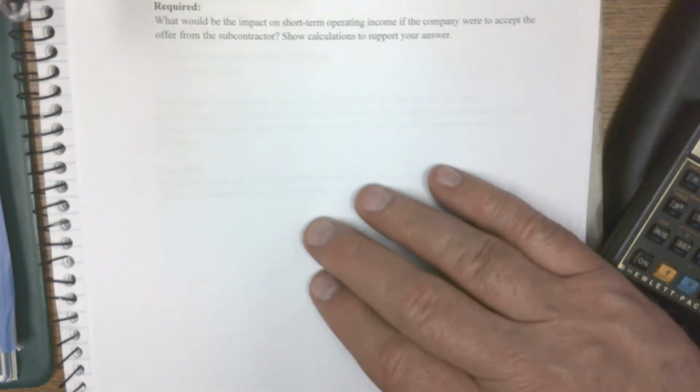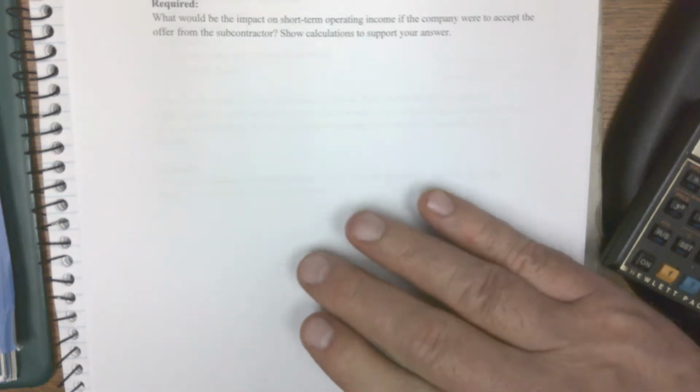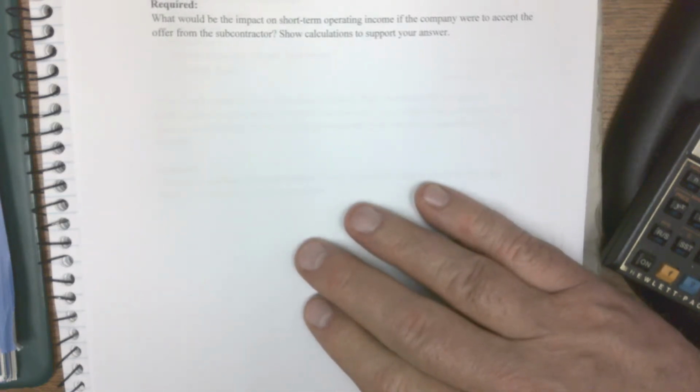Number 8, the Motor Corporation manufactures machine parts for boat engines. The CEO, James Hamilton, is considering an offer from a subcontractor who would provide 3,000 units of product AB 100 for Hamilton at a price of $230,000. If Motor Corp does not purchase these parts from a subcontractor, it must produce them in-house with the following unit costs.